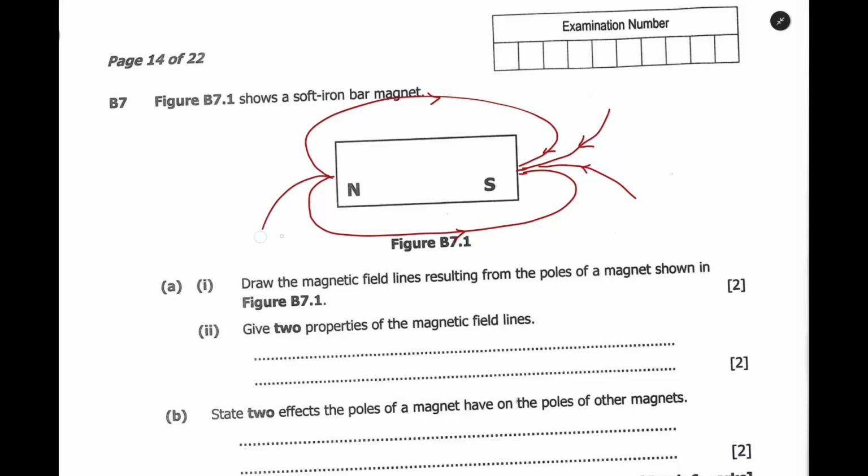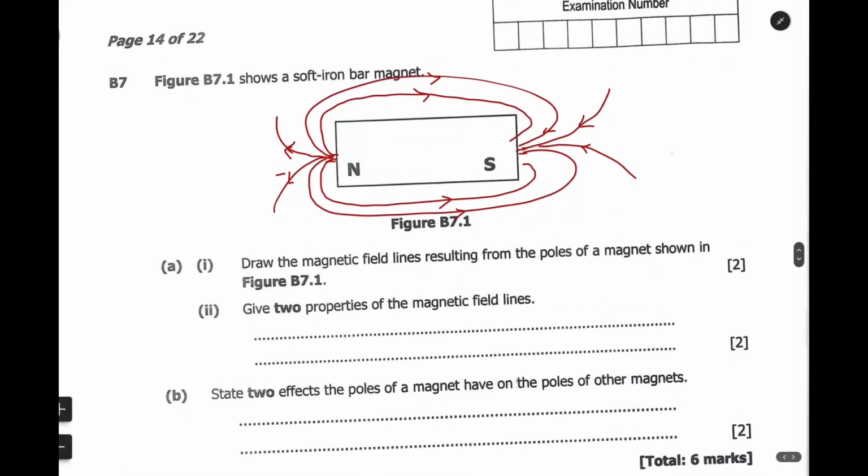Even here you can put, no, they are not entering. They are going out like this. So that is how you can present it. You can put more than one, like this. As you can see, they are parallel. So here, just make sure that you draw them nicely. They are parallel to each other, and also they run from north to south.